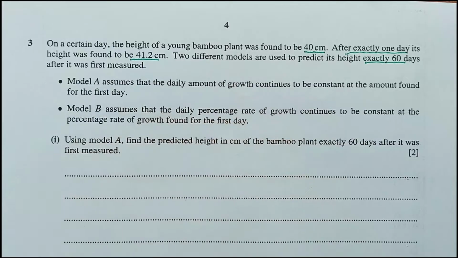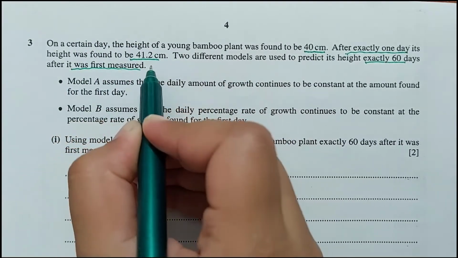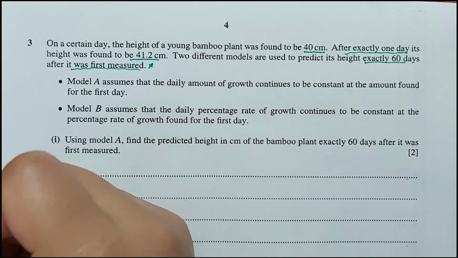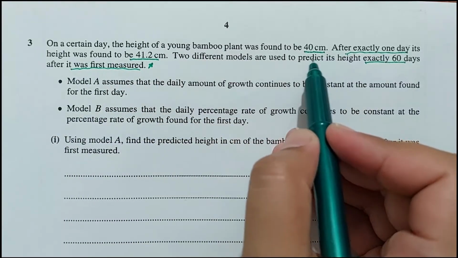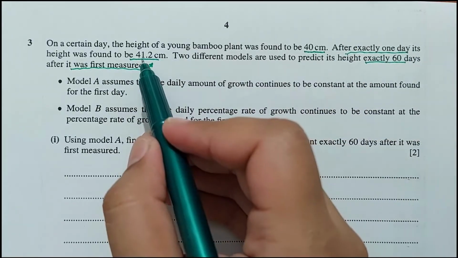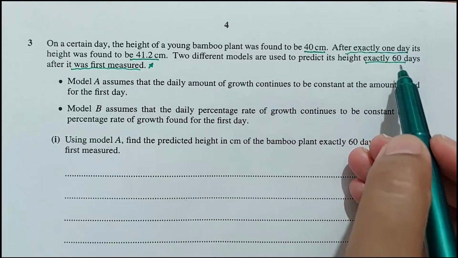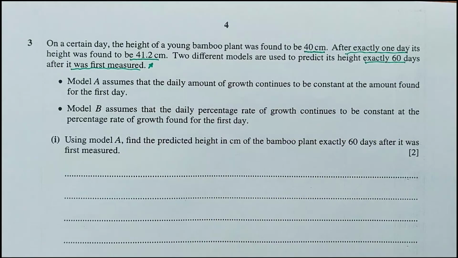The first measurement is basically 41.2, because 40 centimeter is the initial one. After exactly one day, this is the first measurement, which is 41.2, and we have to find its height exactly 60 days after it was first measured.